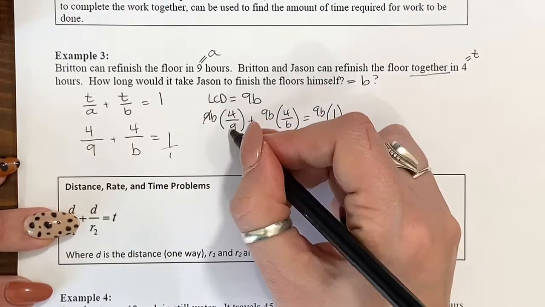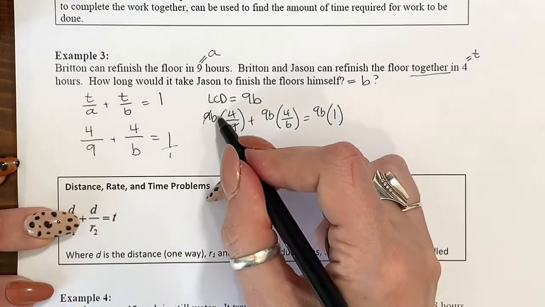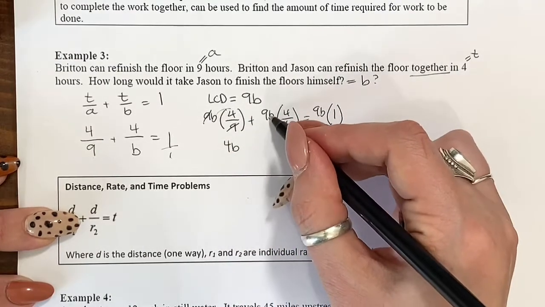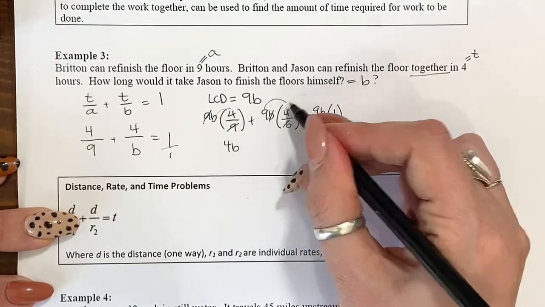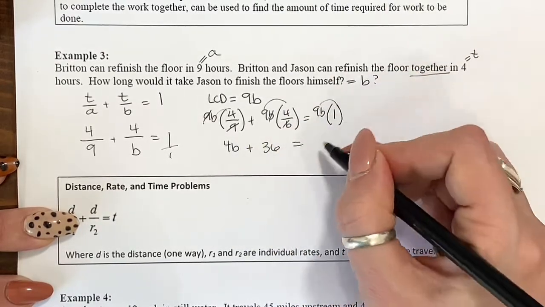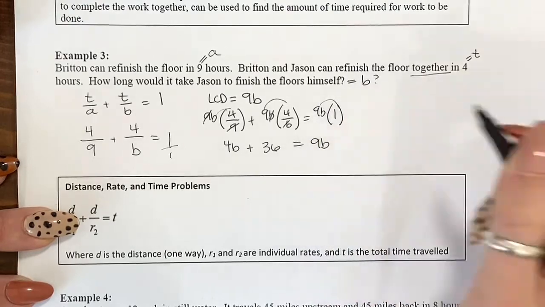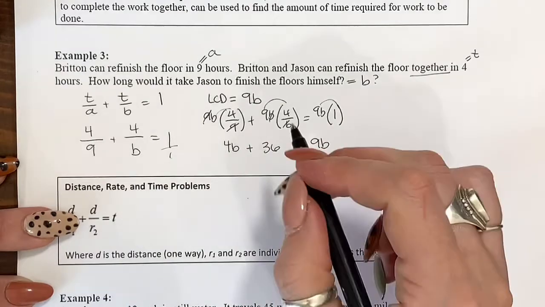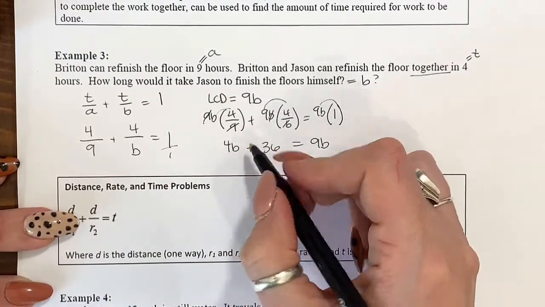So this 9 will cancel with the 9 in the bottom, and I'm left with b times 4, which is 4b. On this fraction, the b's cancel, and I'm left with 9 times 4, which is 36. And then 9 times b is just 9b. That's a much easier equation to solve than this one with the fractions. So we love to do that.